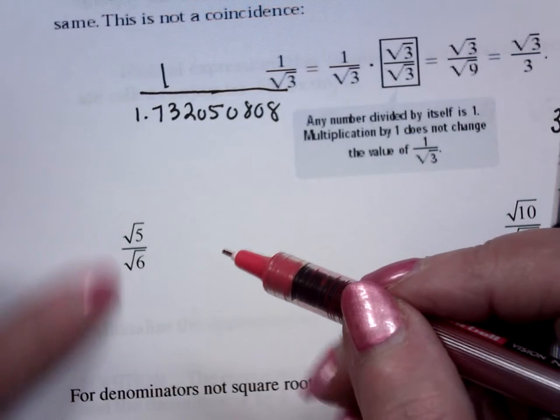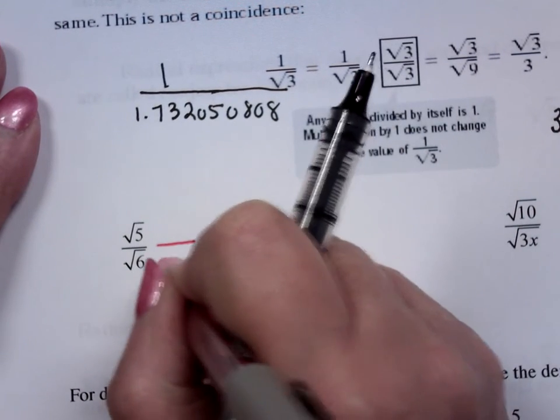So if I'm doing a square root, essentially all I would do is I'd multiply by itself.